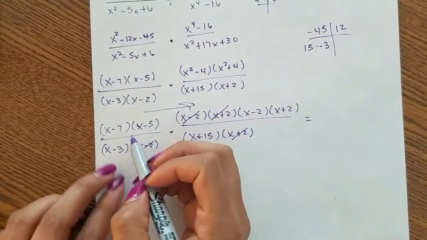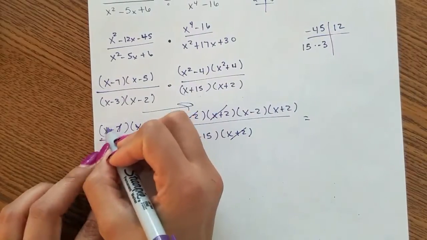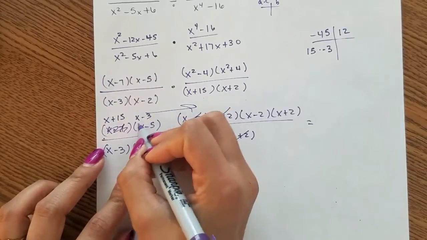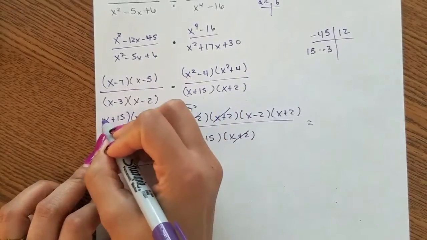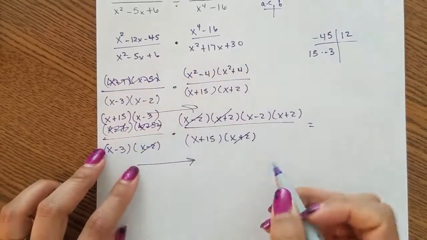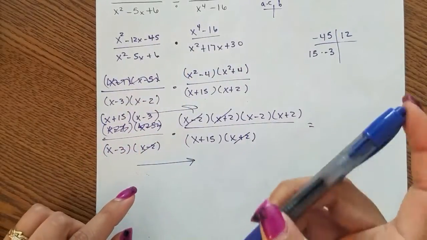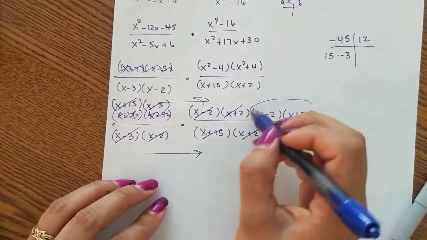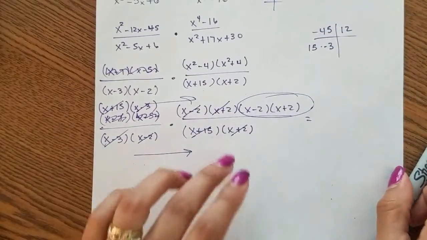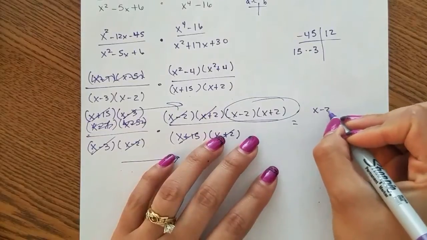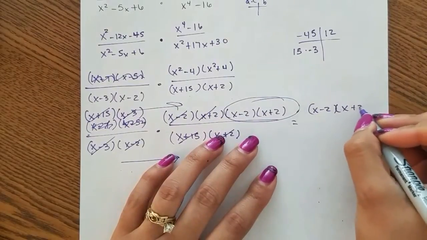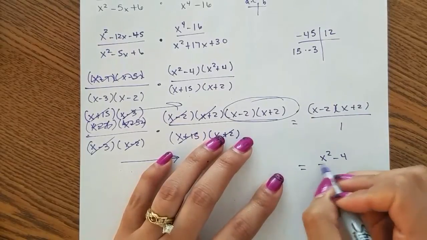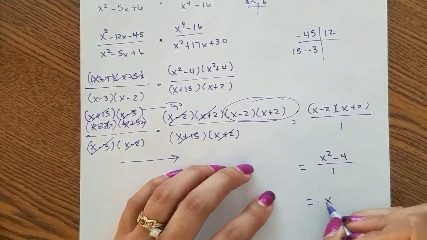Okay, so this is going to change. So this is x plus 15 here, x minus 3 here. Okay, so that's wrong. So now I can simplify even further. The minus 3's cancel and the 15's cancel. Very nice. So we're left with that over 1. There's nothing in the denominator. X minus 2, x plus 2 over 1. And we know that that is equal to x squared minus 4 over 1, which is just x squared minus 4.